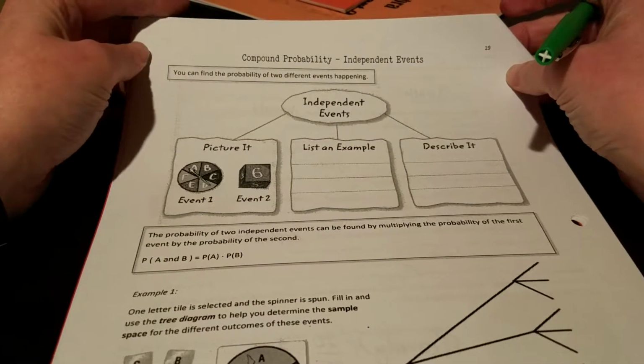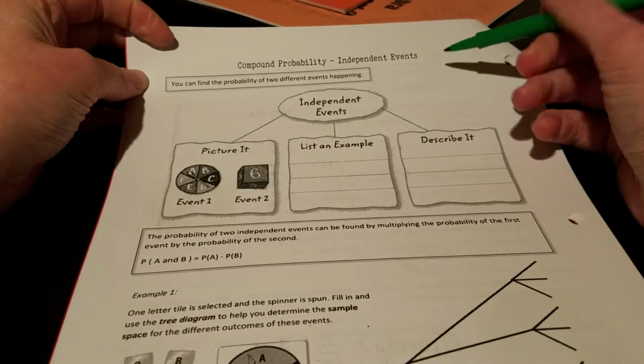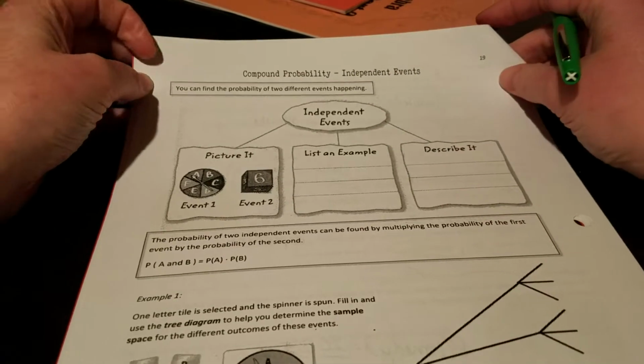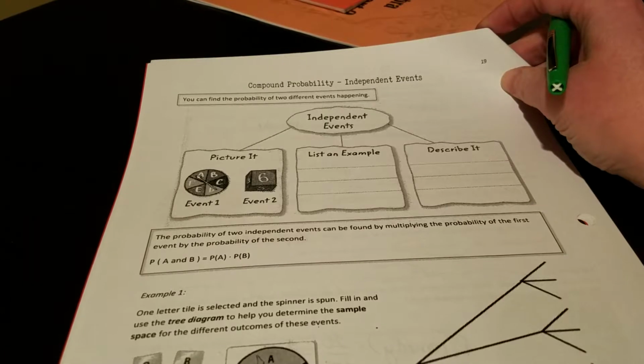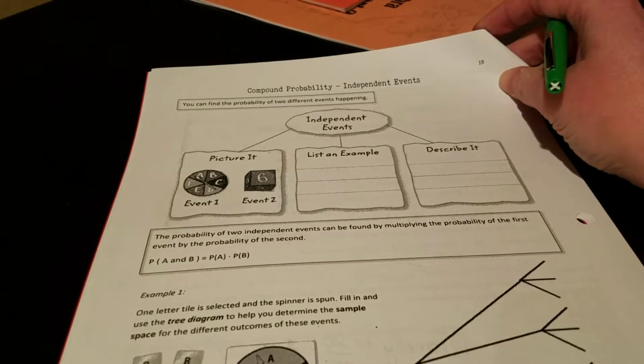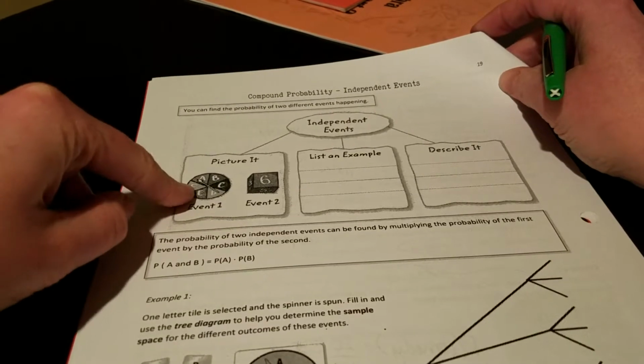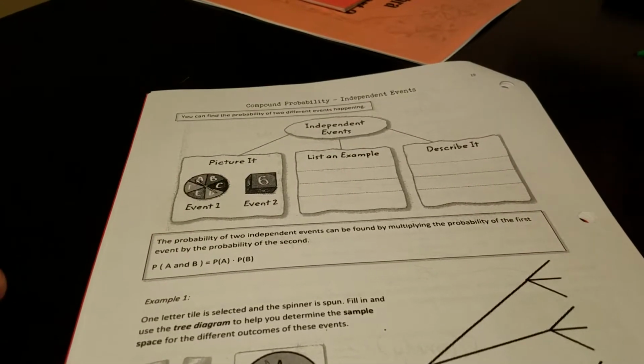Next lesson is about compound probability. So we're going to talk about independent events today. You can find the probability of two different events happening. Our previous lesson was just on one thing actually happening. Independent events for today, to help you picture it, these are the two items. You can have a spinner and then roll a number cube.